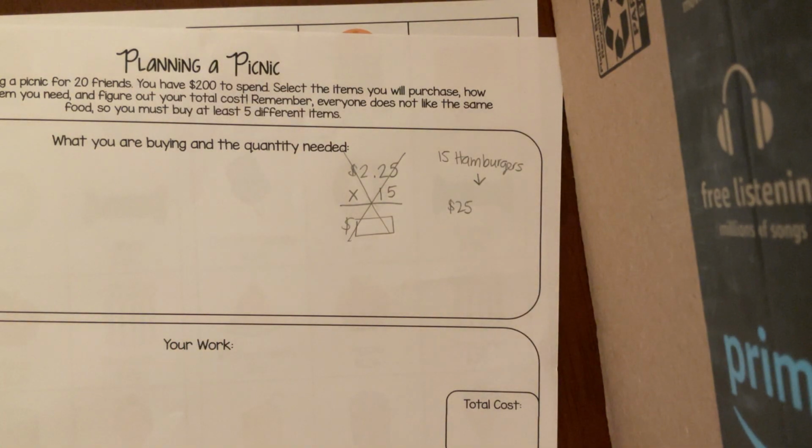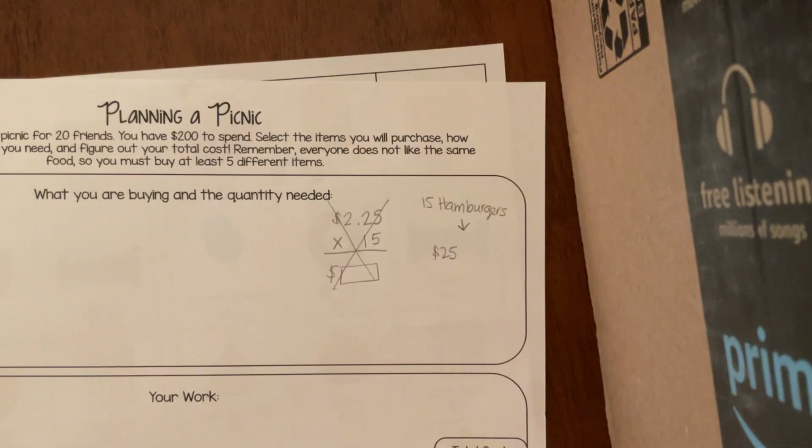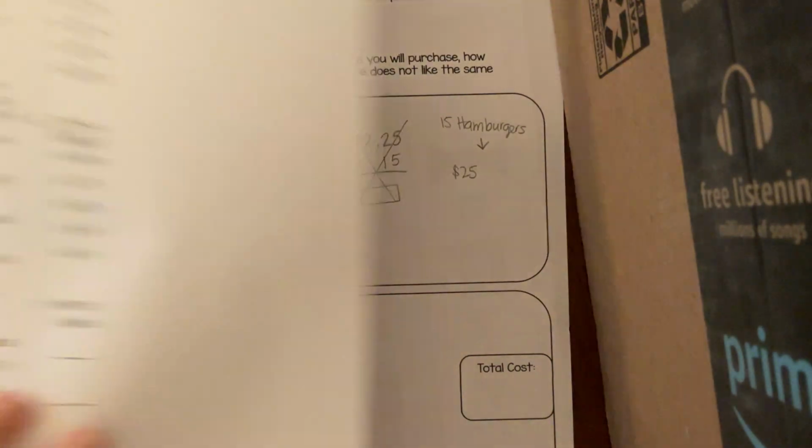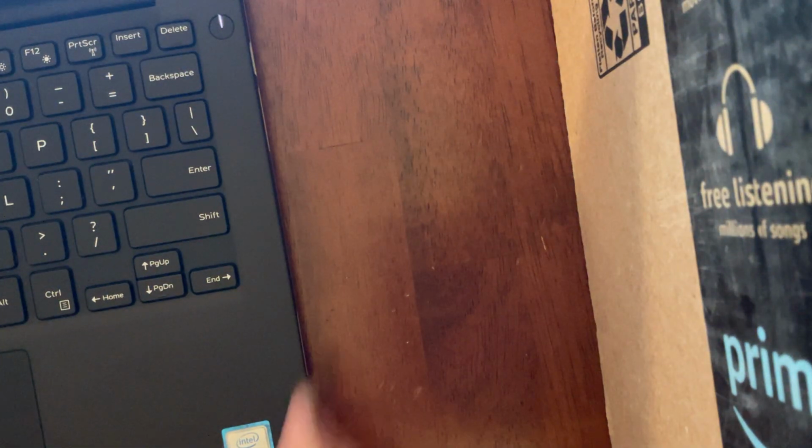Okay, the very last thing that you are going to do. So, as a recap, you have textbook page, standardized practice, and planning a picnic. The last thing you're going to do is IXL. Okay, I'm going to show you. I'm going to pick this up because I want to show you exactly where you are going to go on IXL.